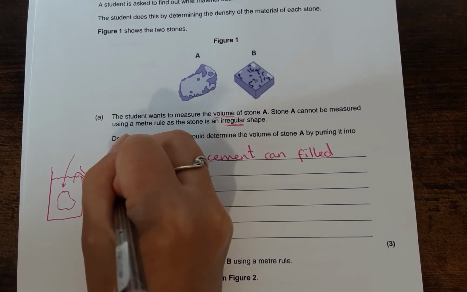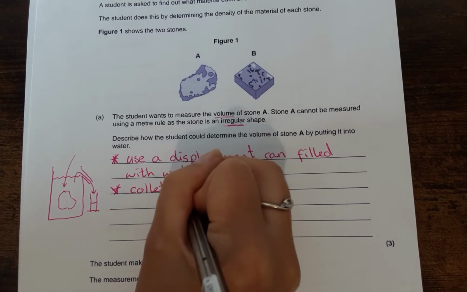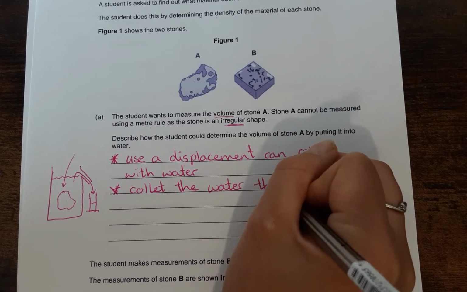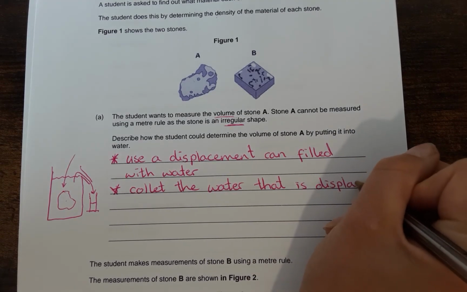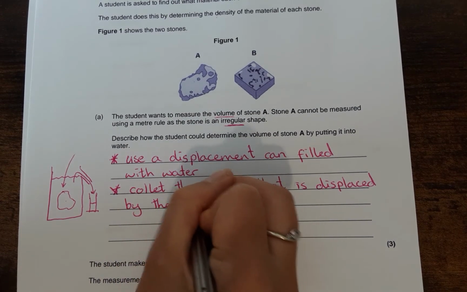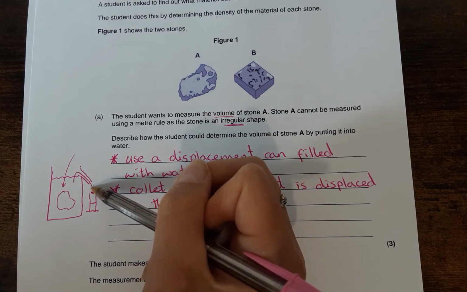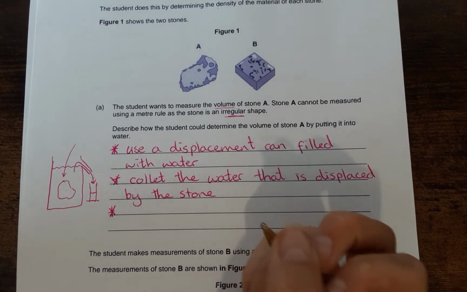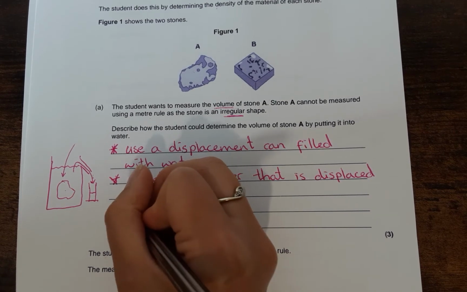The second mark is for saying collect the water that is displaced by the stone. So that's the water that is pushed out through the spout of the tube. And then the last one, we need some way of measuring that. So we need to say what piece of equipment we use. So we're going to measure the volume of the water with a measuring cylinder.